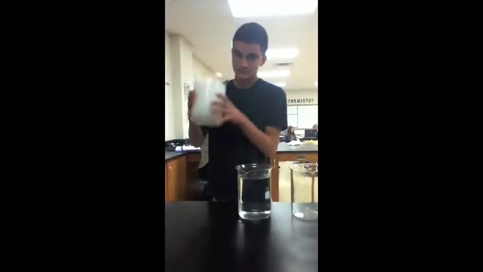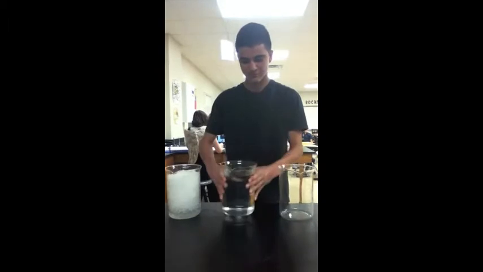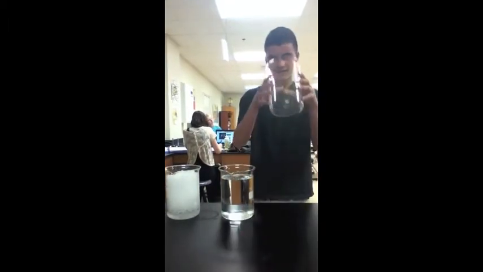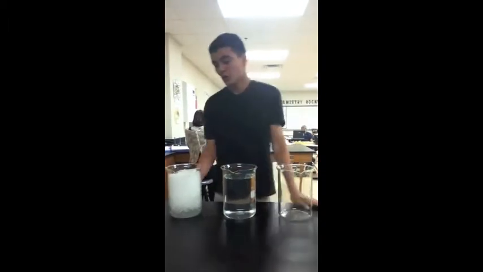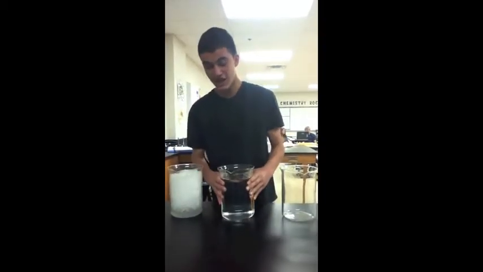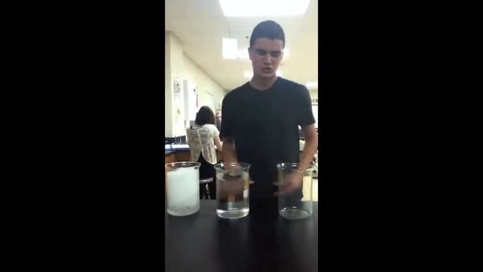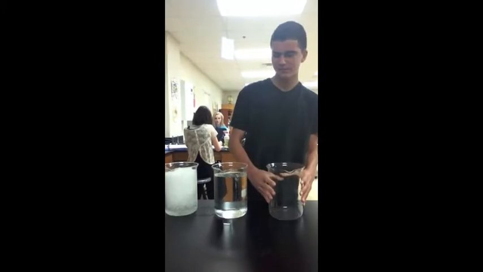Phases are the solid, the liquid, and the gas. When the solid, which is ice, melts, it turns into a liquid when the temperature is increased. And when it's increased greatly, the liquid turns into the gas.